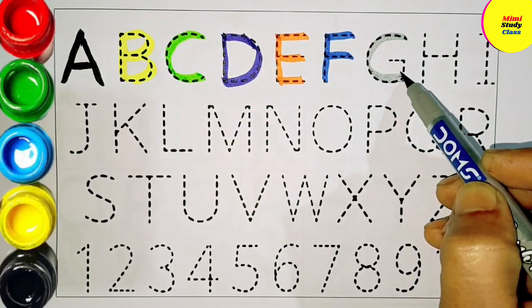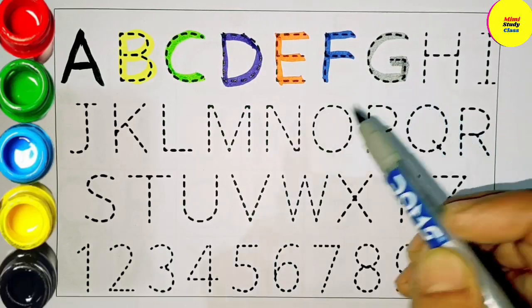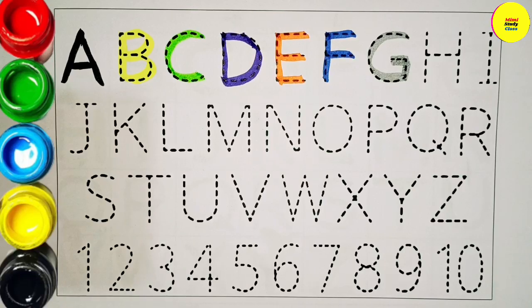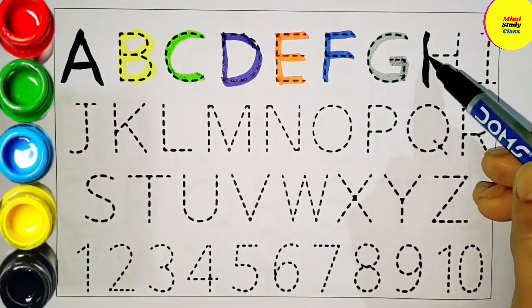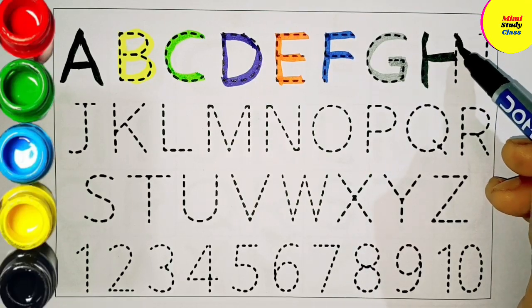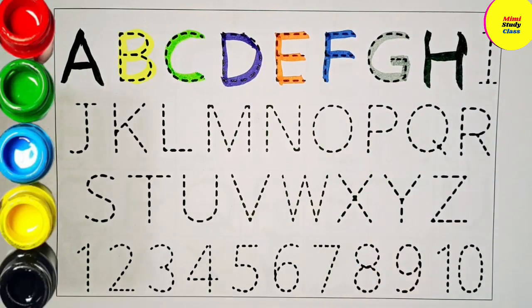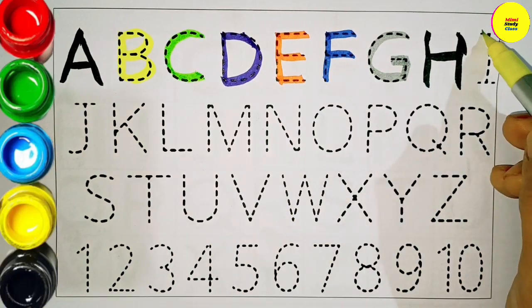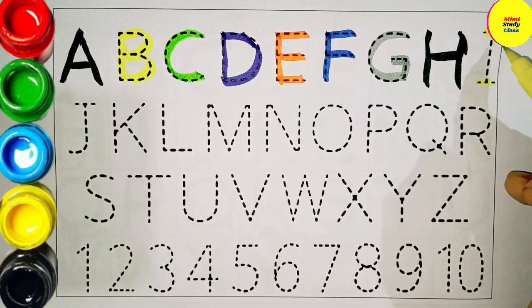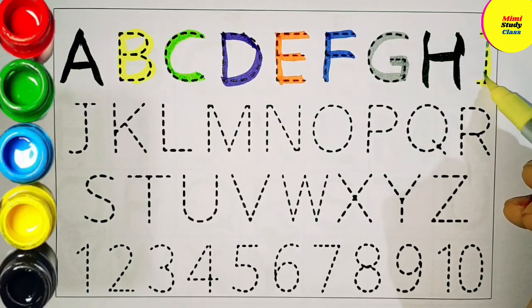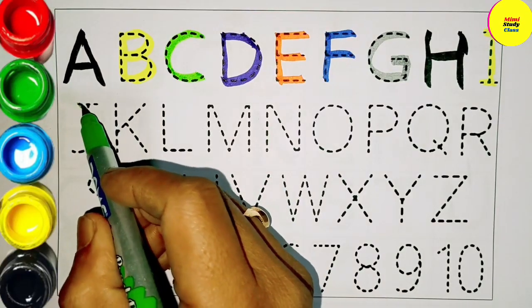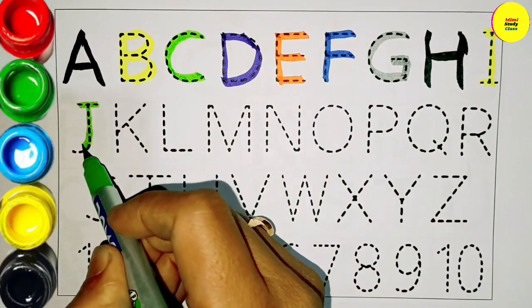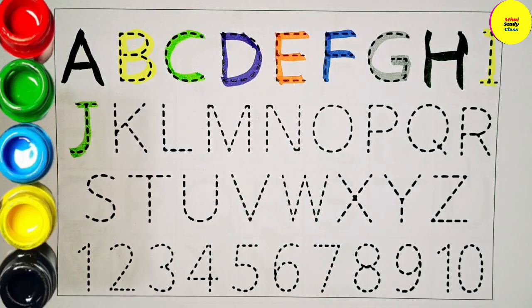G for girl. Black color. H for hand. Yellow color. I for ice cream. Green color. J for jug.